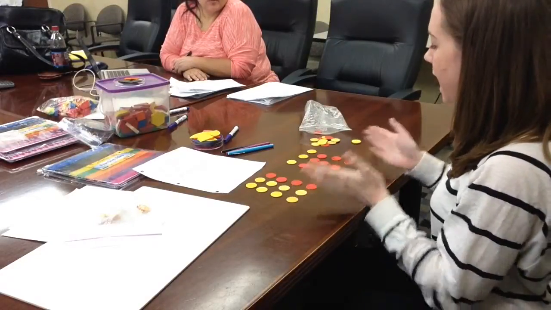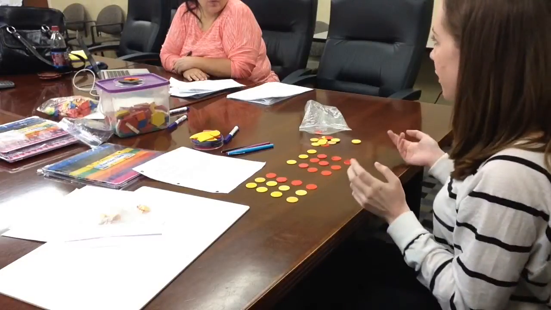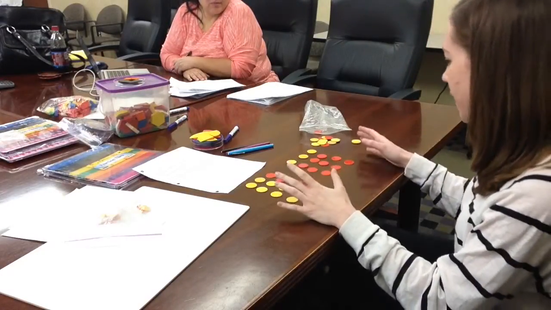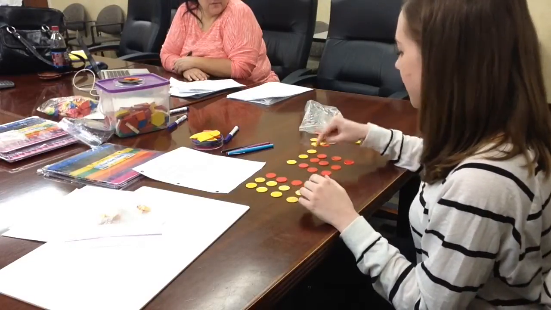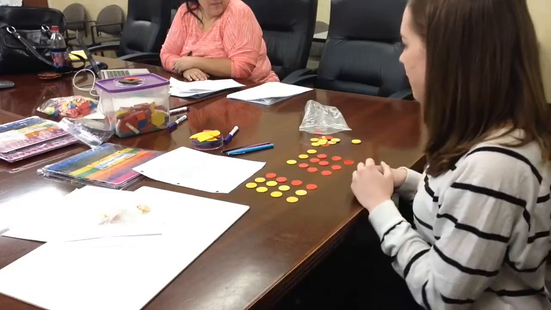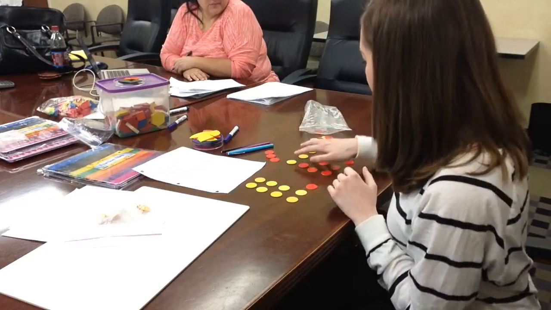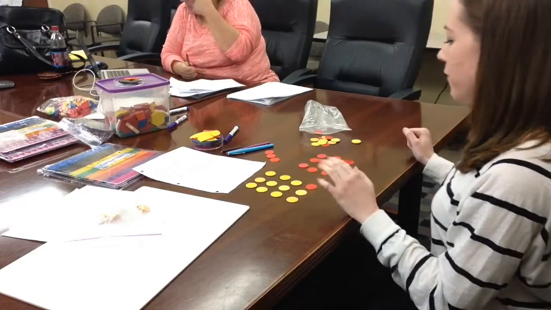But now I have to add these together. Well, since we know that we have 3 columns, 4 rows, we can know that we have 12 objects in our one set. But what do you notice about these 3 here, these 3 yellow counters, and then these 4 red counters? I can easily move these counters out of the way and then put these over here to show my 2/3 plus my 1/4.